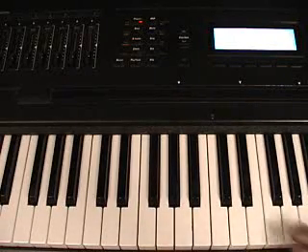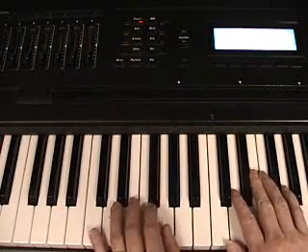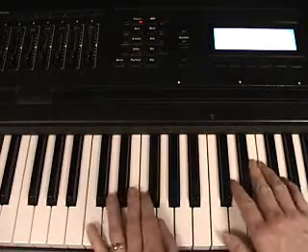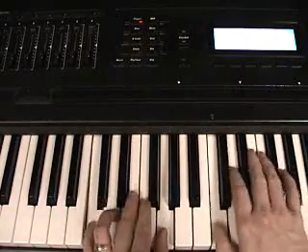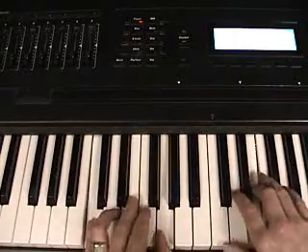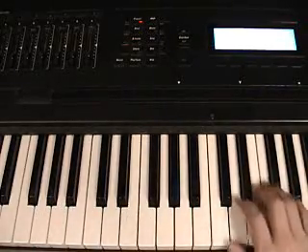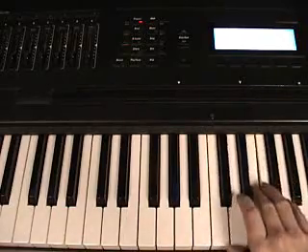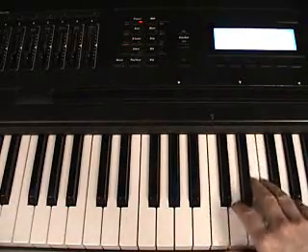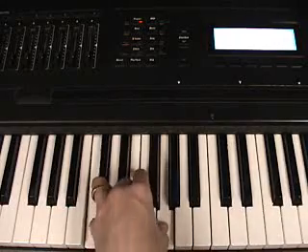So just to give a demonstration, I'm going to play Mary Had a Little Lamb with accompaniment in the left hand and melody in the right hand. So the melody part of that obviously was, and the accompaniment was.